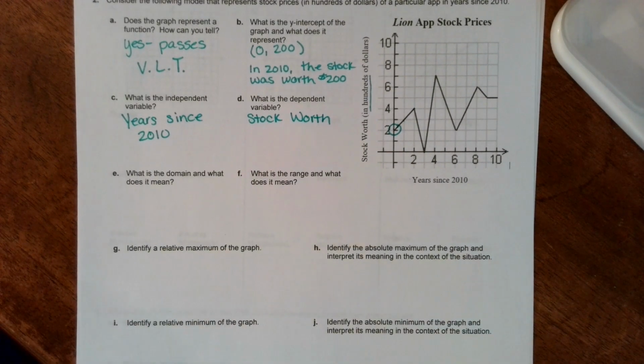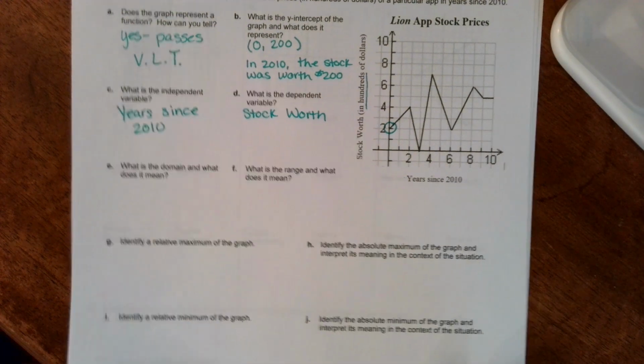So if I want to know how much my stock was worth, it's like, well, what year was it? Was it this year because this year was a great year, or was it this other year because this year was terrible? So how much it was worth at any given time depends on what year I'm looking at. Okay.